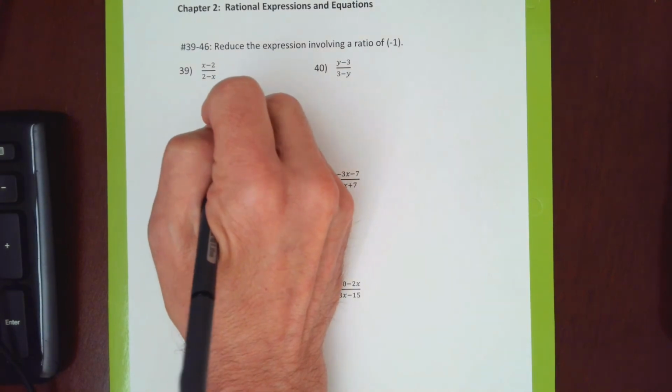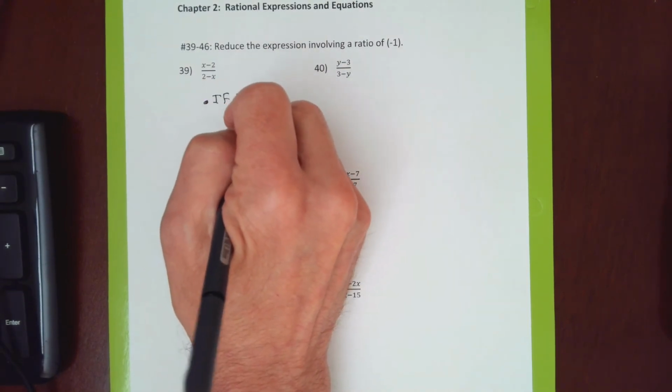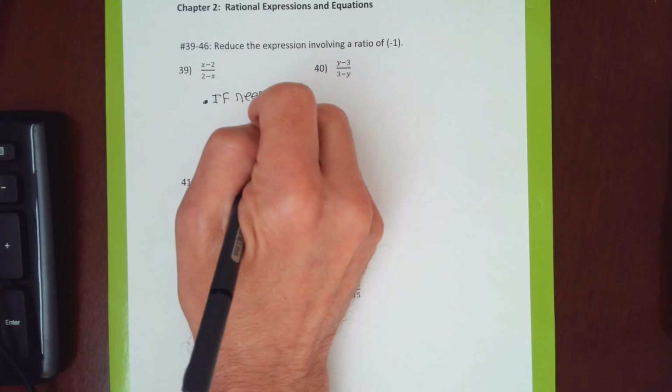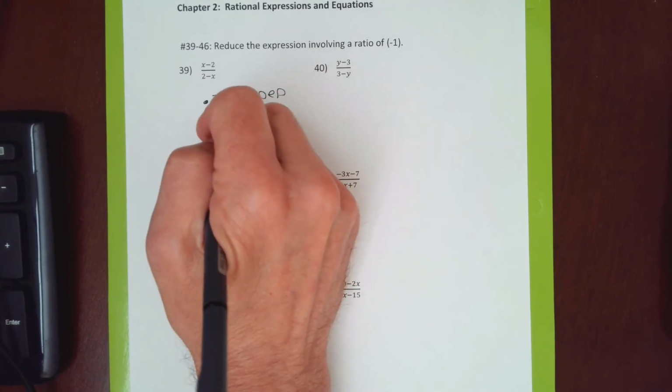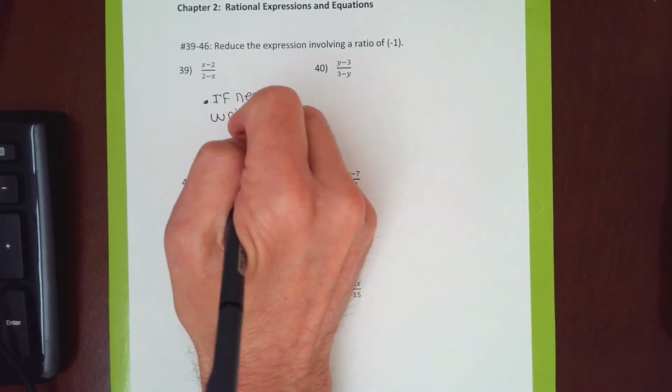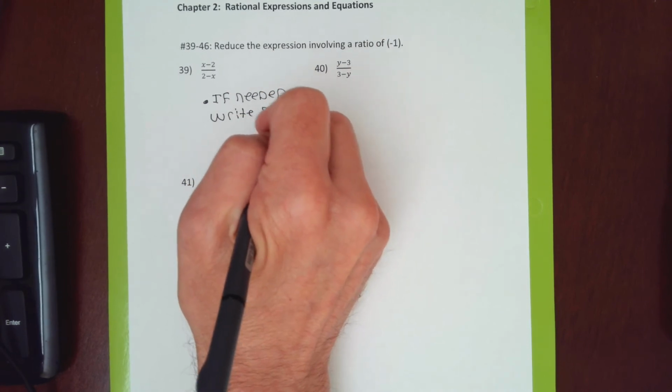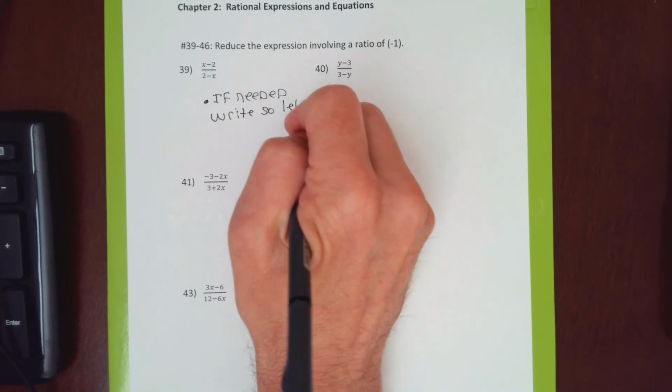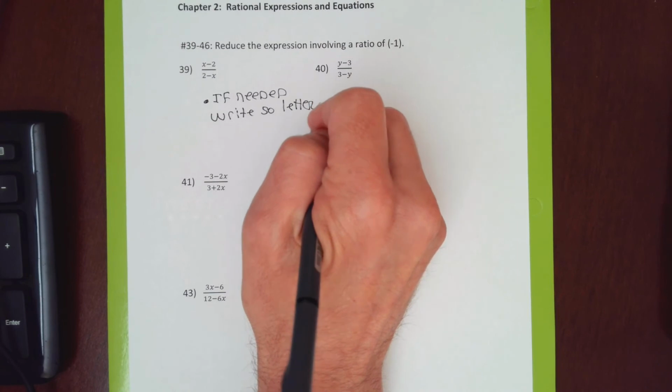I'm going to say, if needed, first, line up the numbers and the letters. I'm going to say, write so that the letters, could say variable and use a better word, are lined up.